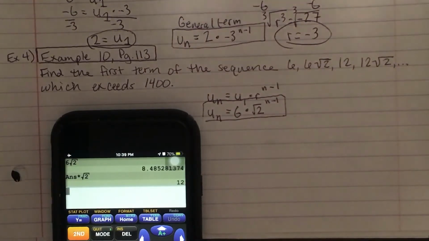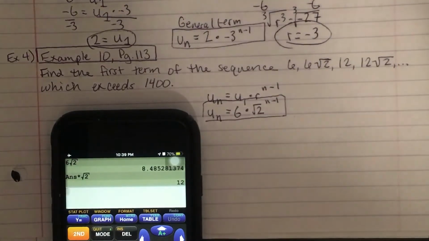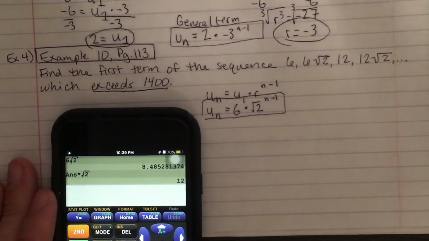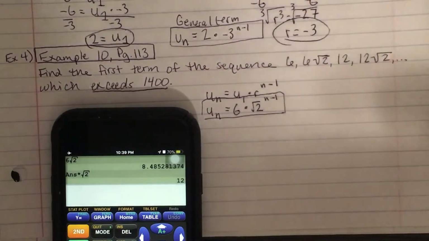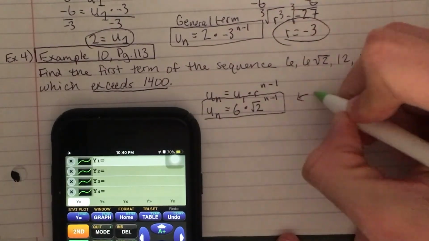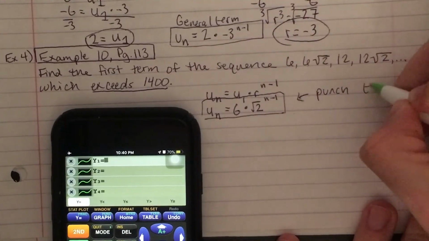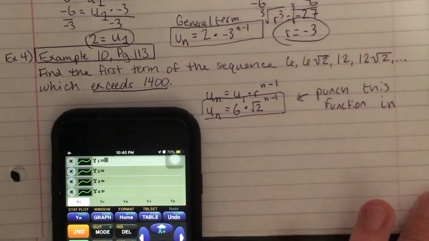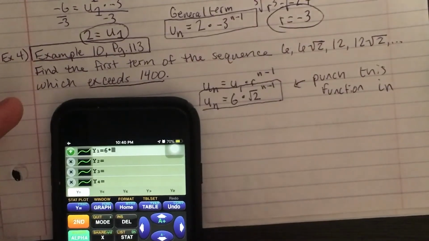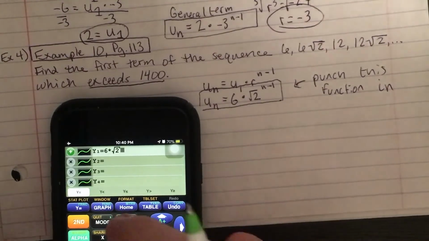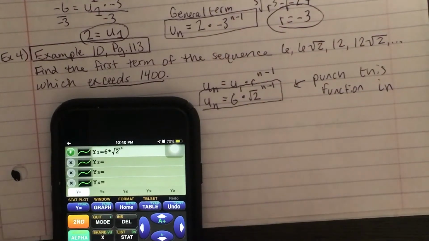One of the things I want to show you all on a calculator: if we want to know when this is going to exceed 1400, if we punch in a value, when is it going to exceed? If you go into y equals, we're going to punch this function in. No functions were harmed in the making of this video, but we are going to punch it in. We're going to say 6 times the square root of 2, and the calculator doesn't really have an n that we can use. It recognizes x better. So we're just going to say to the x minus 1.